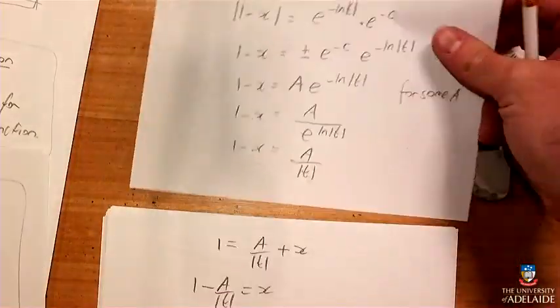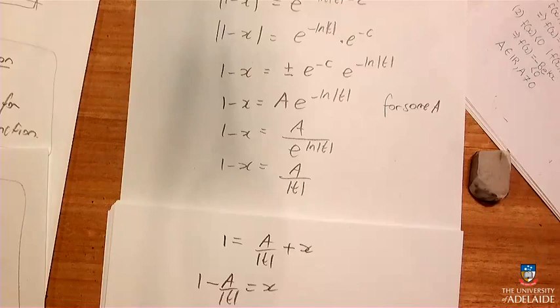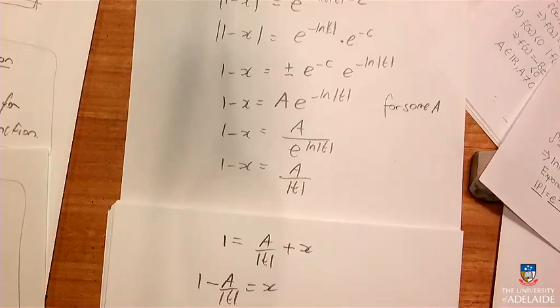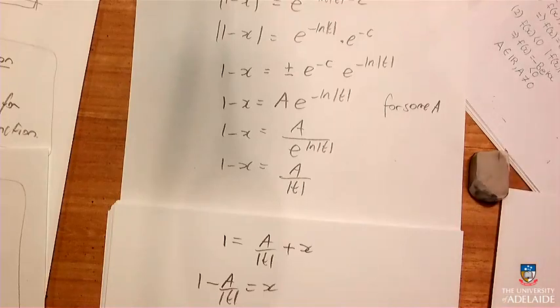Actually, just let me leave that there for a minute while I decide if I'm going to do another example. So the only other example is that when they give you a word problem and you have to turn it into one of these things.